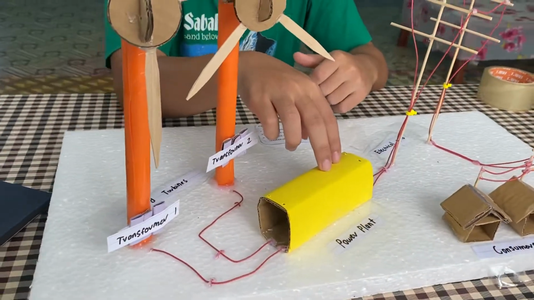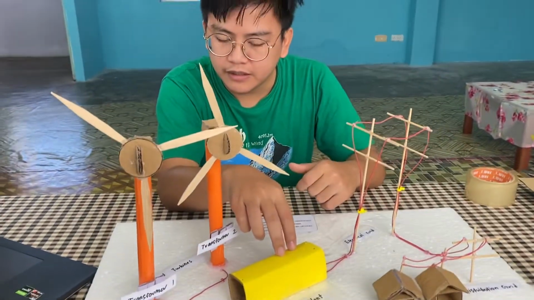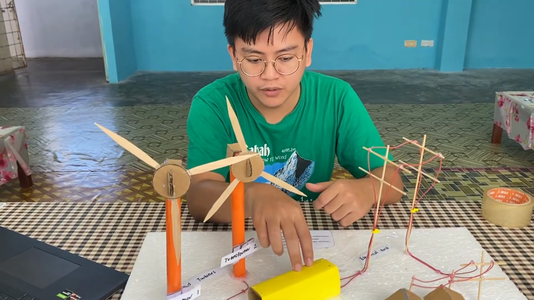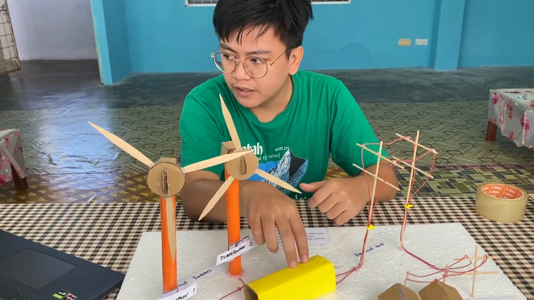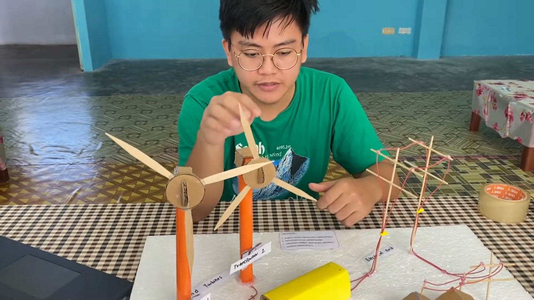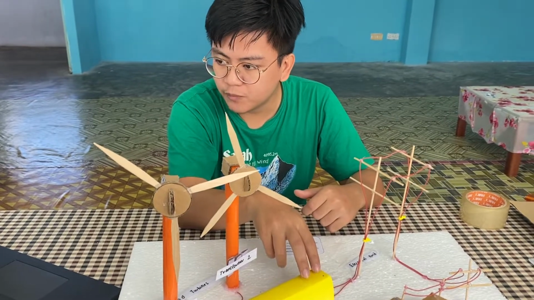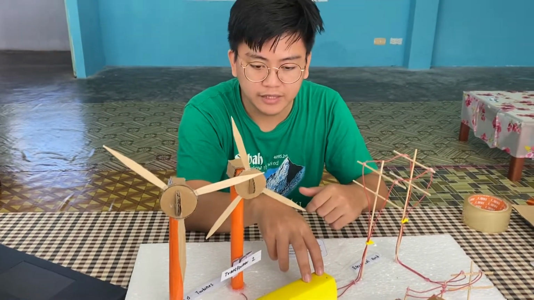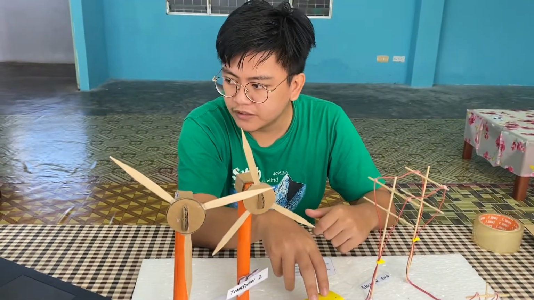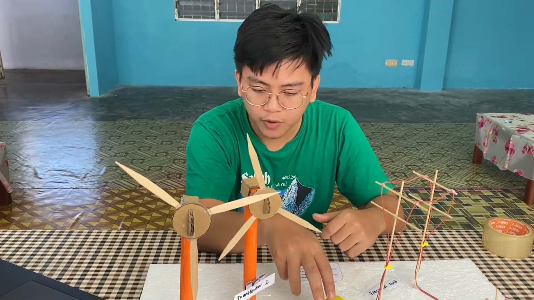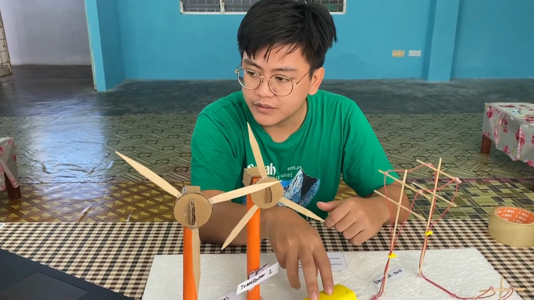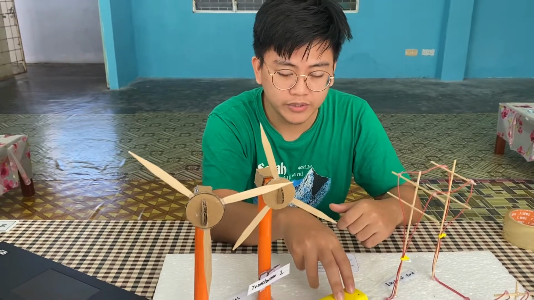In this power plant, a power plant is an industrial facility that generates a huge amount of current and voltage from the primary energy. This is our primary energy. Most power plants use more than one generator to produce the electrical energy. After that, the power plant will supply the electrical energy to the society that needs the power.